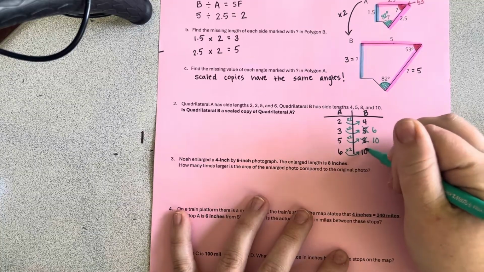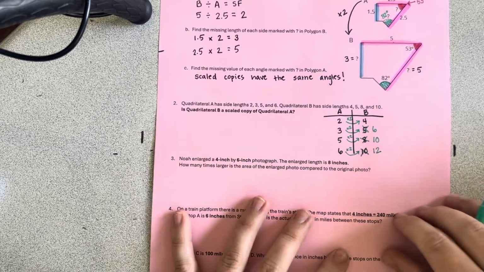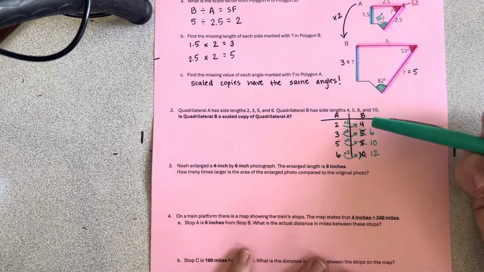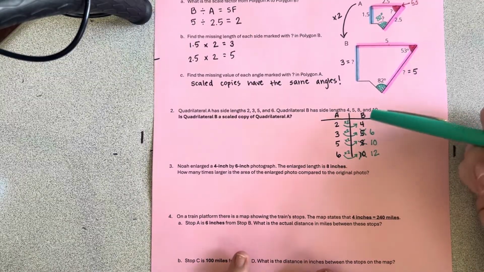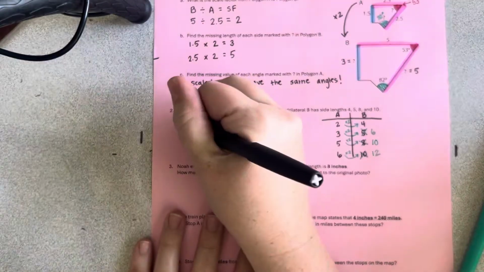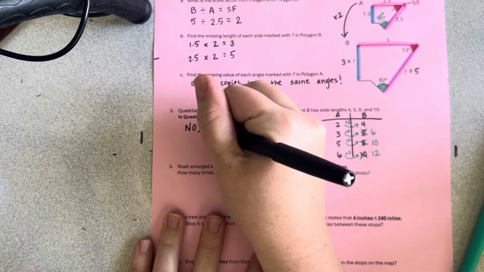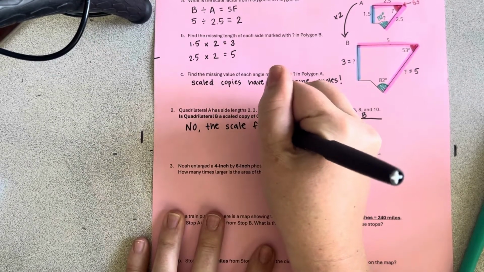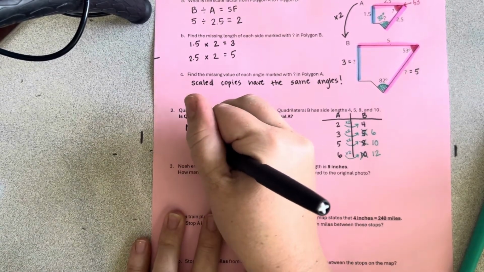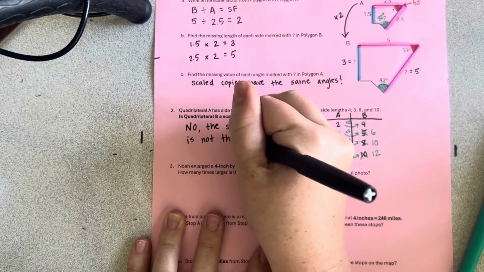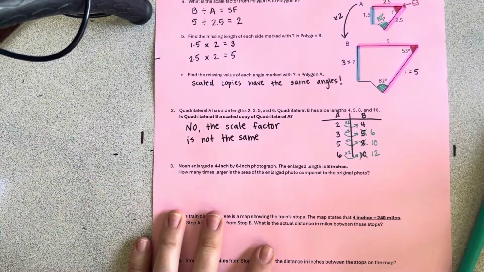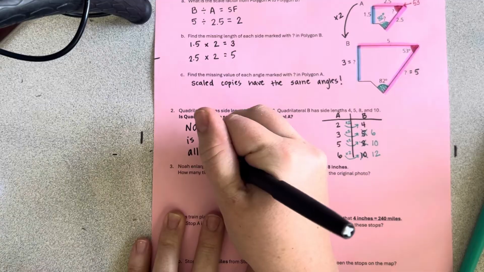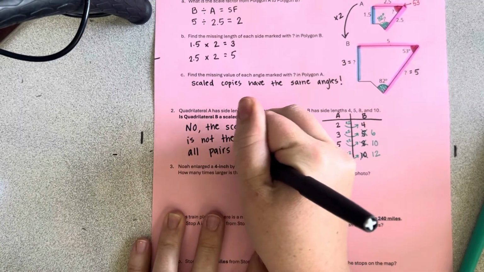6 times 2 shouldn't be 10, it should be 12. So if B was actually a scaled copy using this first pair as our reference, my side lengths should be 4, 6, 10, and 12, not 4, 5, 8, and 10. So I'm going to say no, the scale factor is not the same for all pairs of numbers.